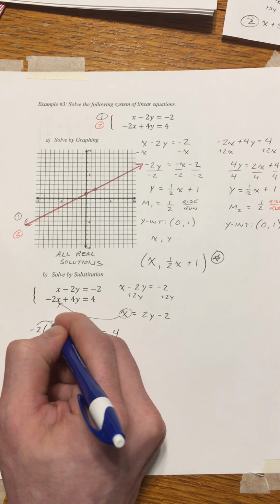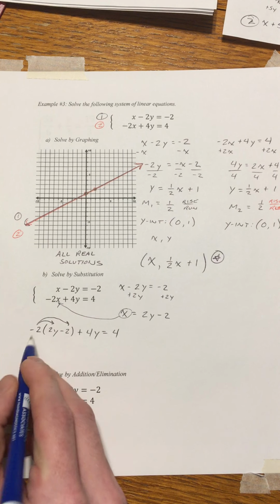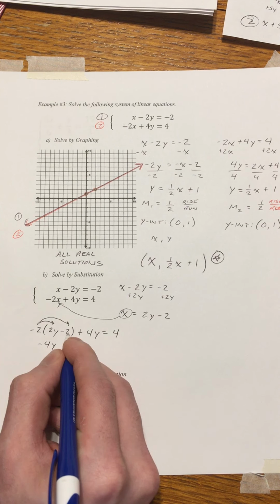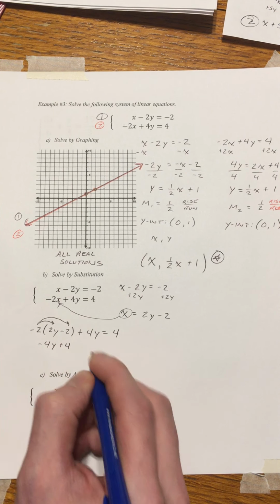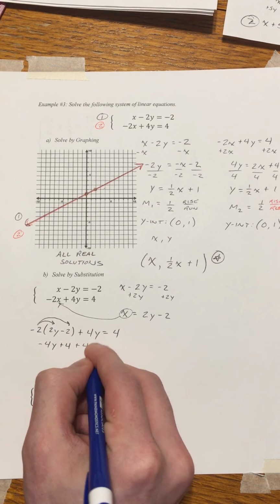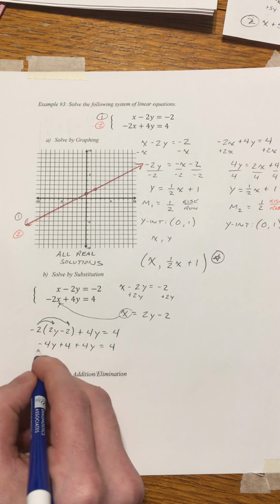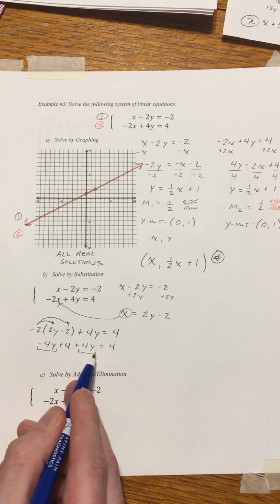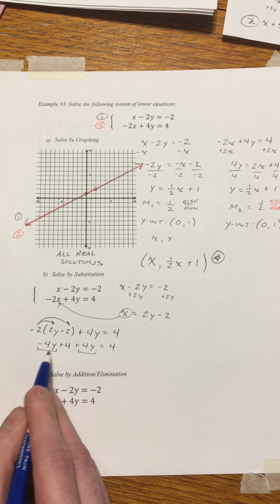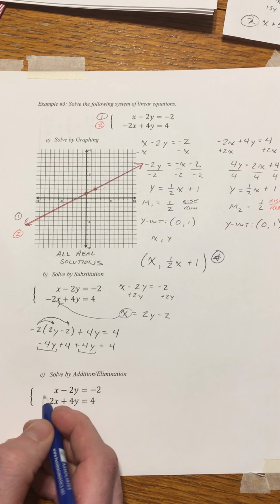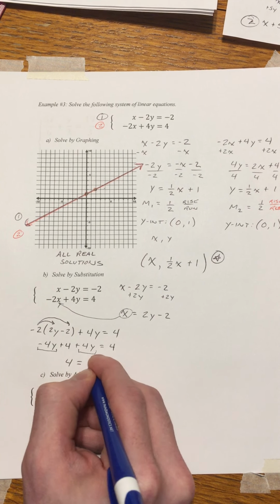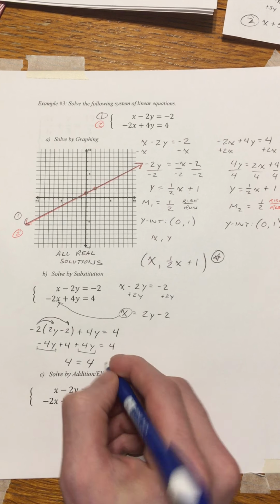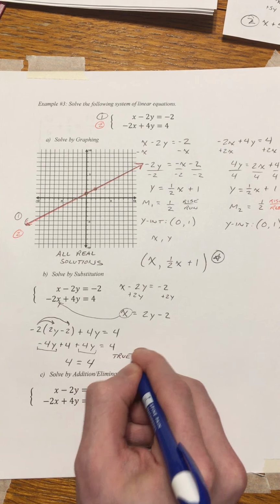So now we have to distribute the negative 2 across both terms. Negative 2 times 2y is negative 4y. Negative 2 times negative 2 is positive 4. Plus 4y is equal to 4. So we have like terms. We have a negative 4y and we have a positive 4y. Well, when you add those together, those cancel out to 0. And what you have is 4 is equal to 4. There's no variables left. This is just a true statement.